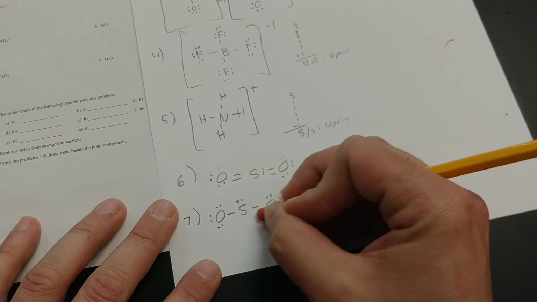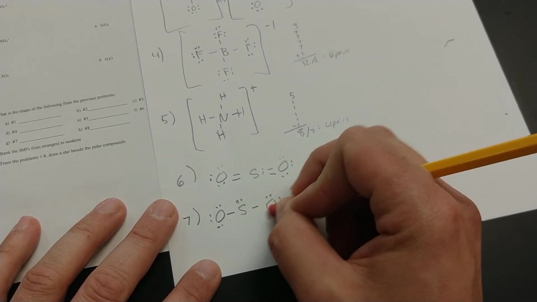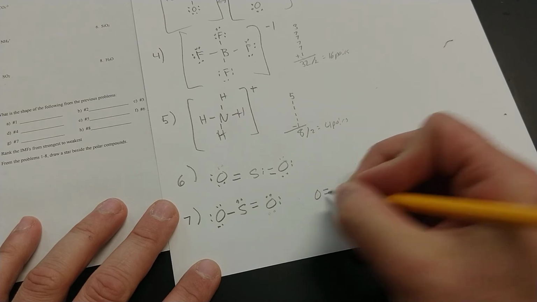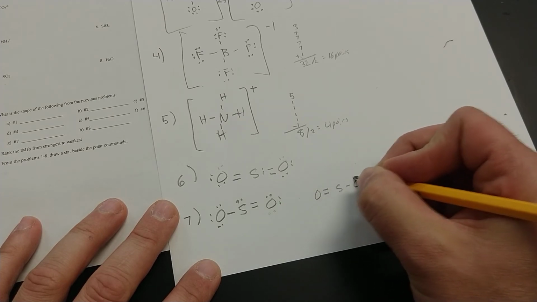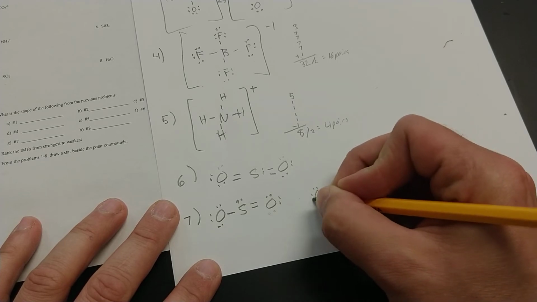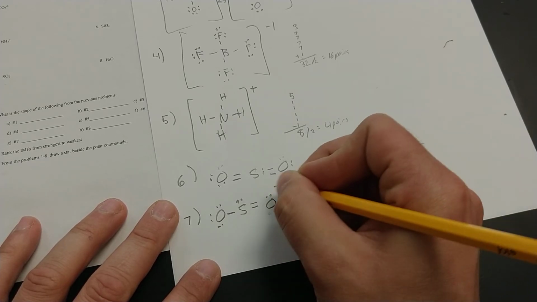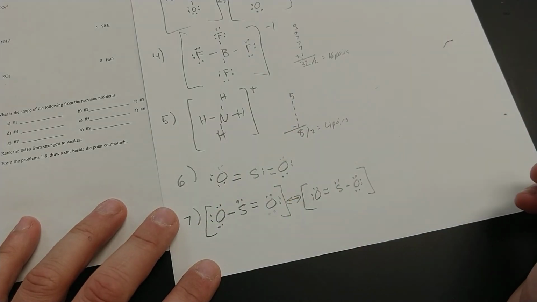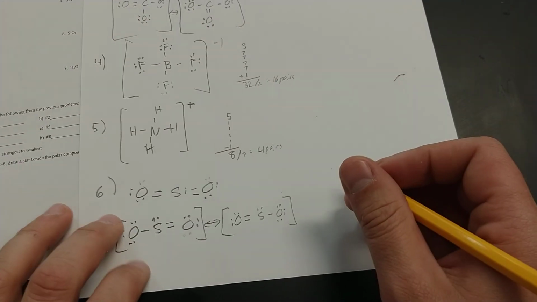We make a double bond for the sulfur, but we could either make the double bond on the right hand side or on the left hand side. And then, since this is a resonance structure, we'll use brackets and arrows, and that one's done.